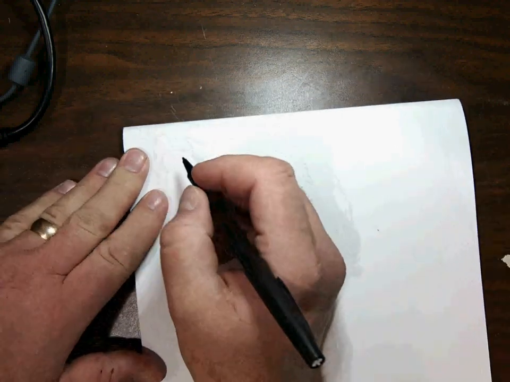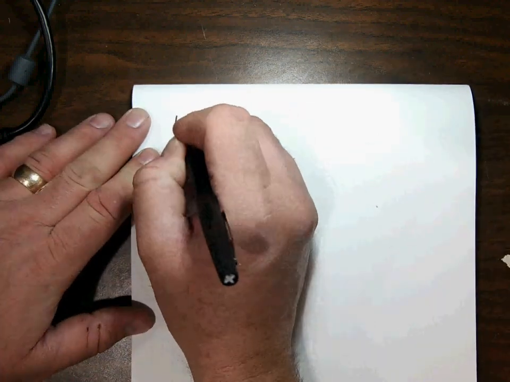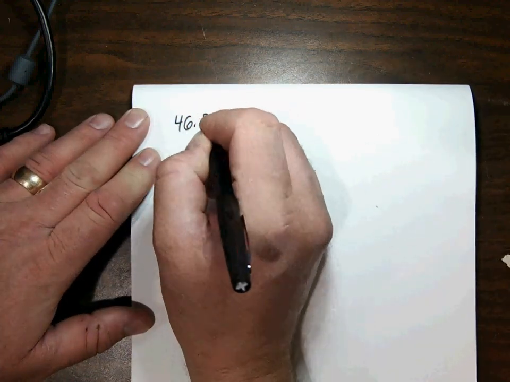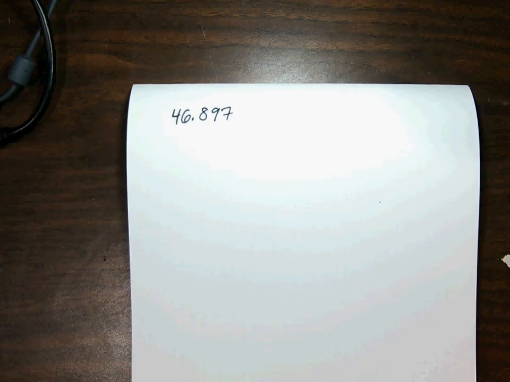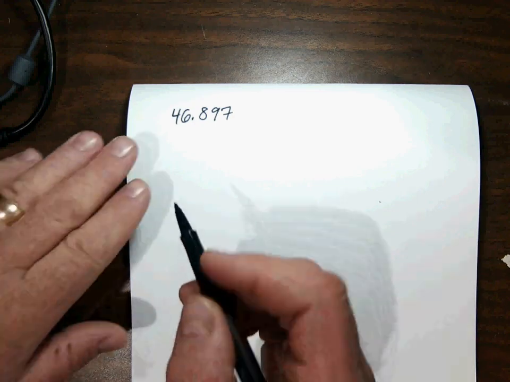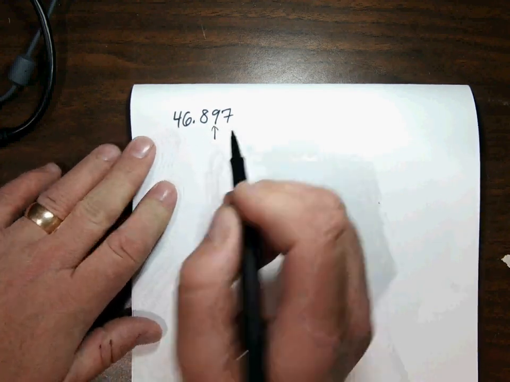What about the decimal side? What if I want to round a smaller number? What if I've got, let's say, the number 46.897, and I want to round that to the hundredths place. Hundredths. That's this one.